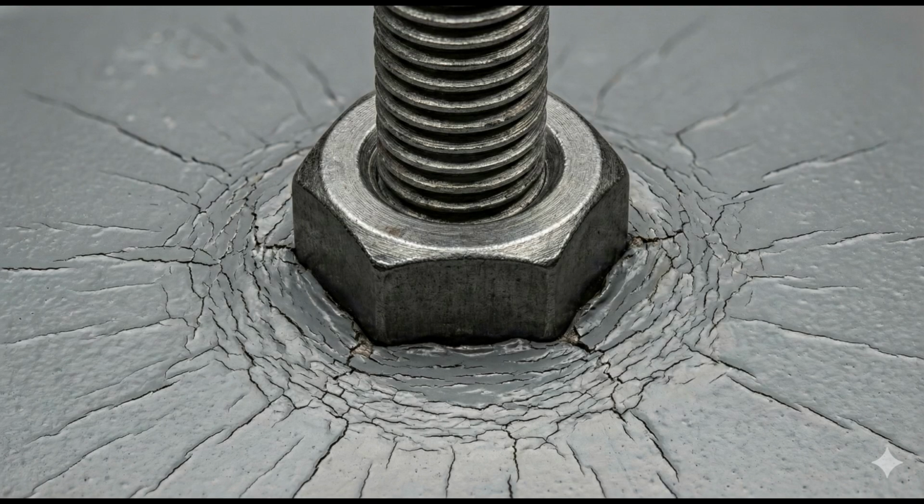The steel begins to yield, to deform permanently. This is happening on a scale of fractions of an inch, invisible to anyone in the atrium. But at the molecular level, the crystalline structure of the steel is rearranging, slipping.